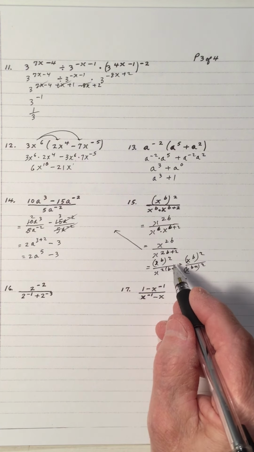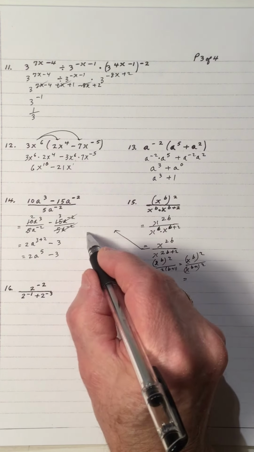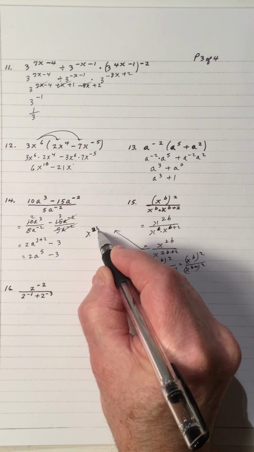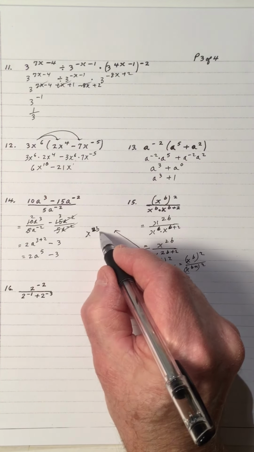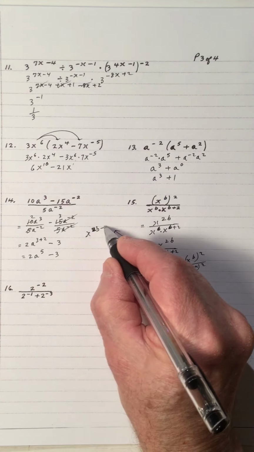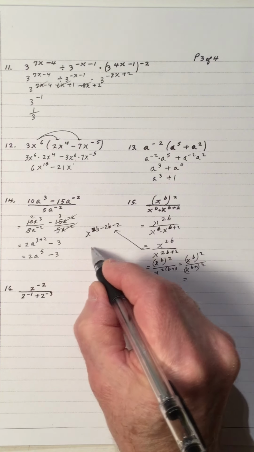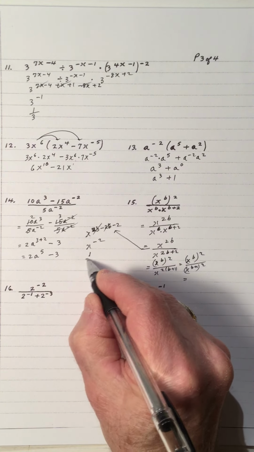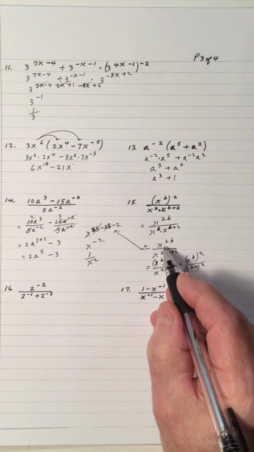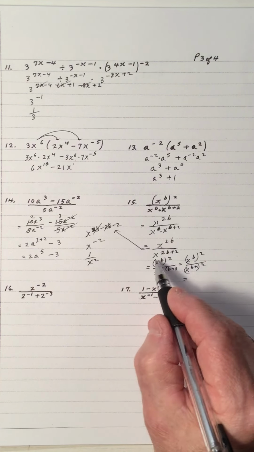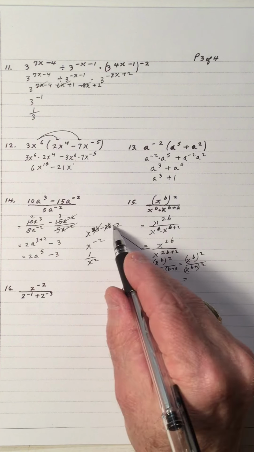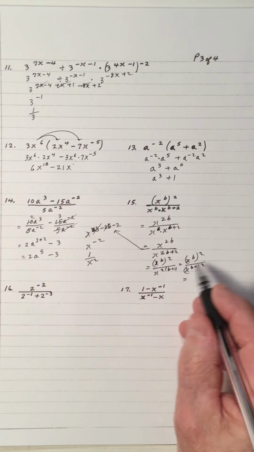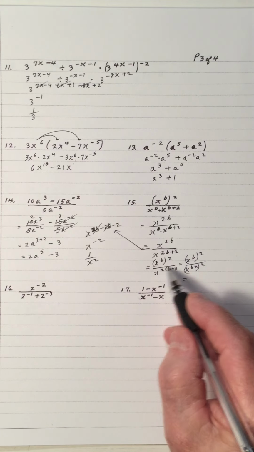Another way, from right here, and this might be the better way, is x to the 2b, and because we have the same base, we're going to subtract the exponent, so it's negative 2b minus 2. Because I'm dividing, I will subtract, so that makes negative 2b minus 2. 2b minus 2b cancels out, and x to the negative 2 is 1 over x squared. This is the better way to go, not the other way.